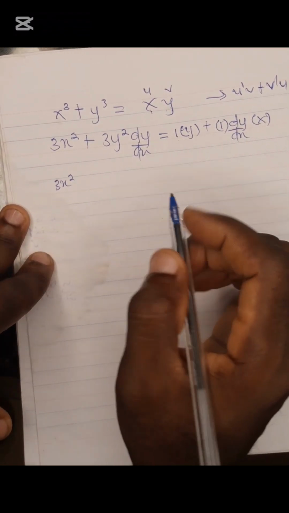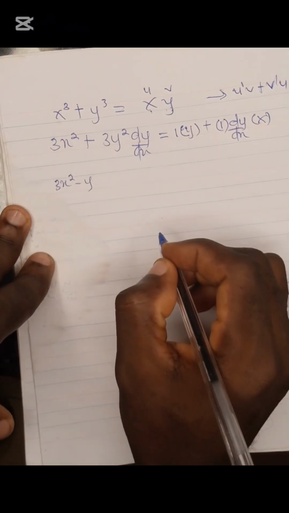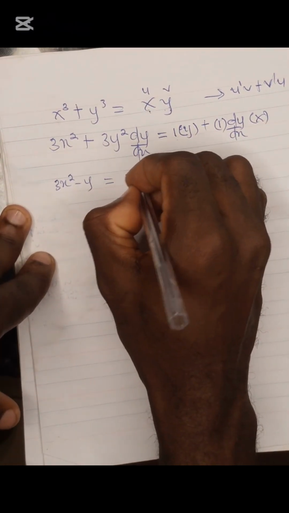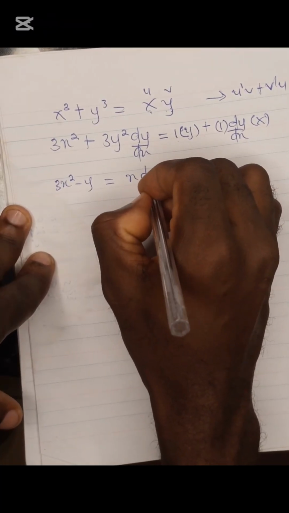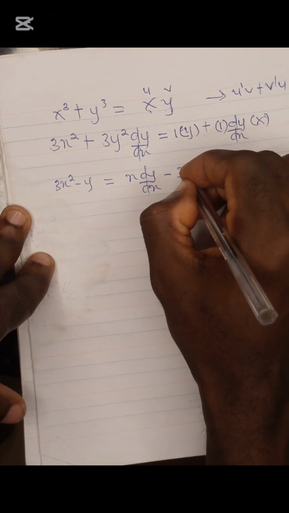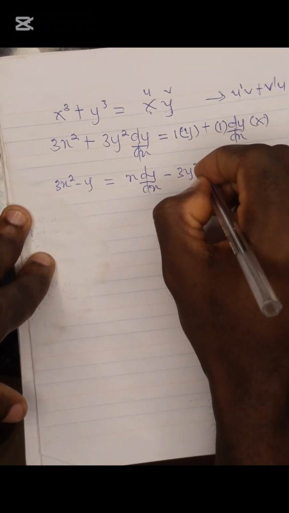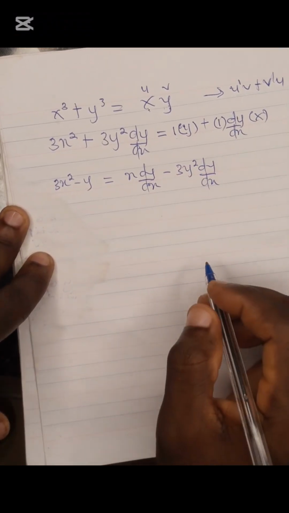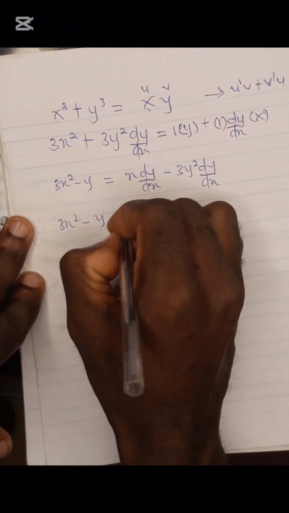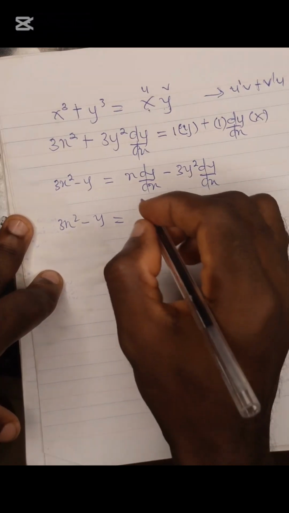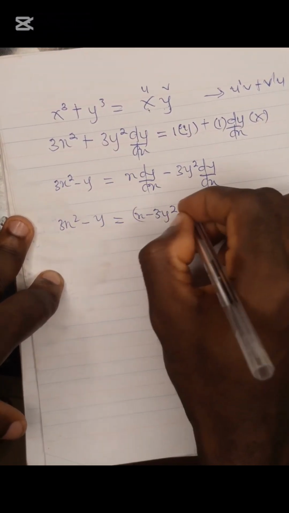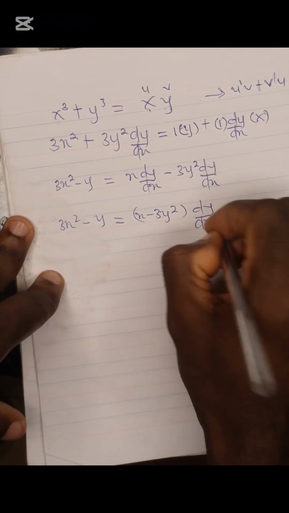Let me bring this one here, minus y is equal to, then this one is going to be x dy/dx, and we bring this here. That will make it 3y squared dy/dx. So we can write 3x squared minus y is equal to, and then we factor dy/dx out. That will be x minus 3y squared dy/dx.